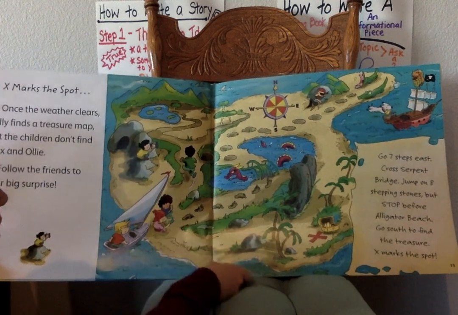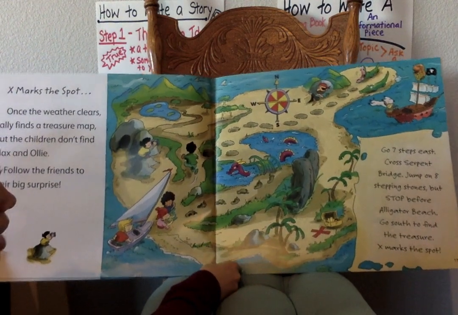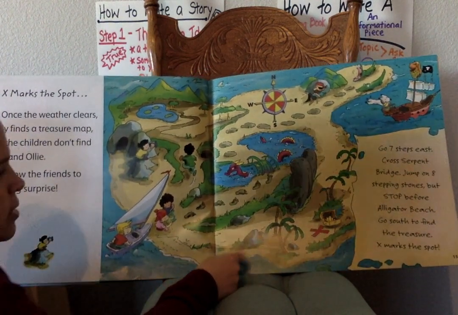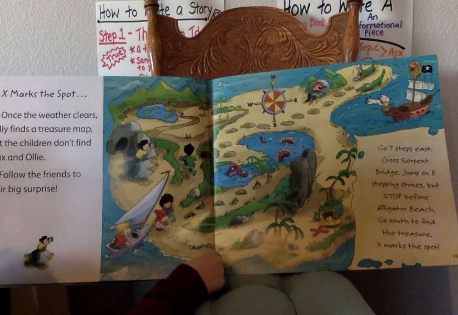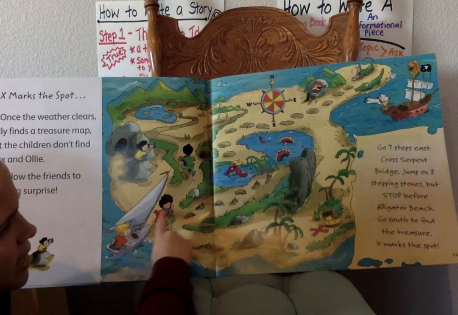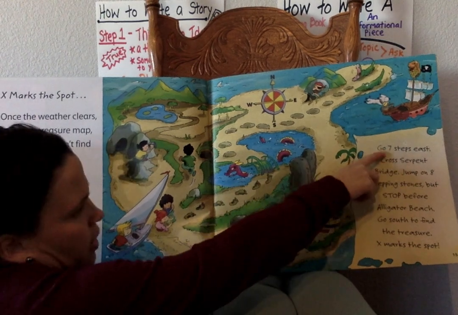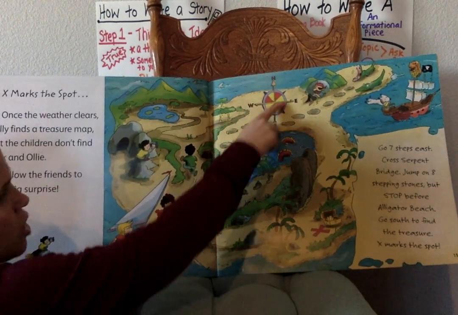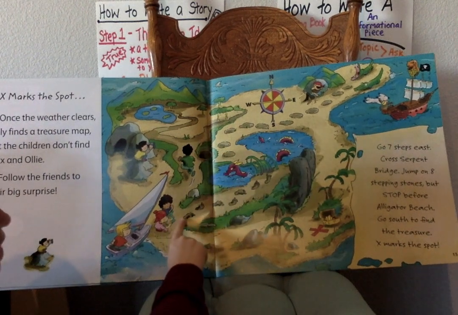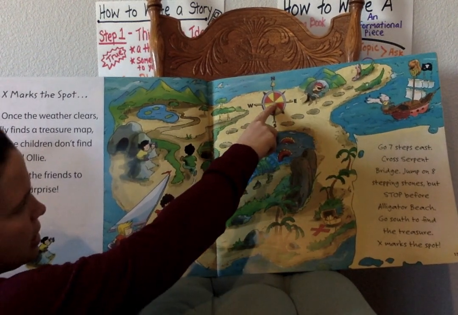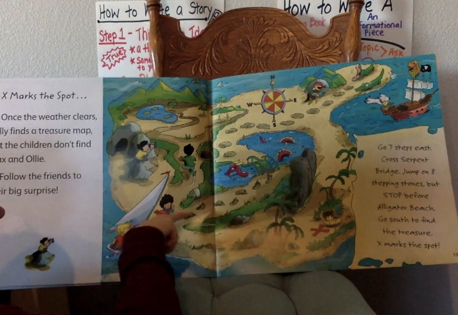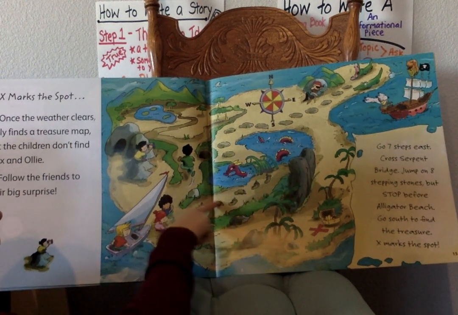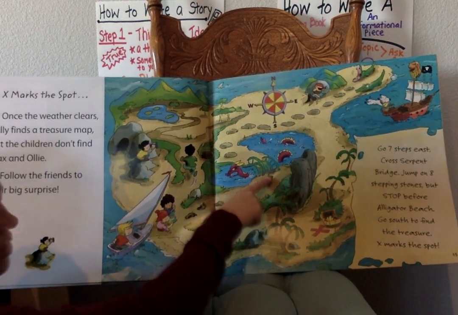So again, we have our trail, and X marks the spot. So find the X on the map. So here are our friends. It says, here's our treasure map. Go 7 steps east. So here's your compass rose. And here we have 7 steps east. So we need to go this way. So 1, 2, 3, 4, 5, 6, 7.